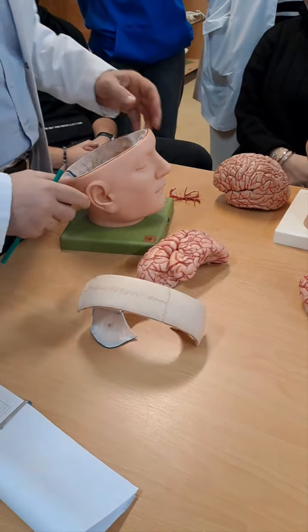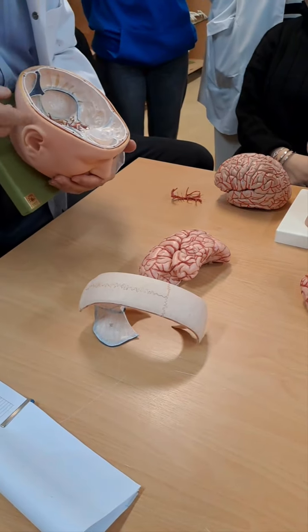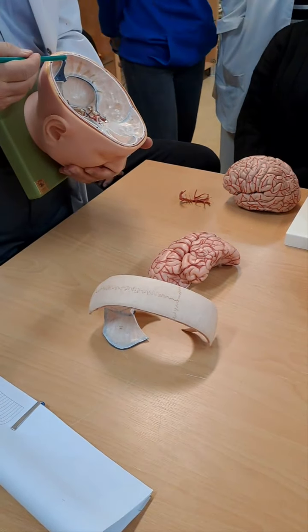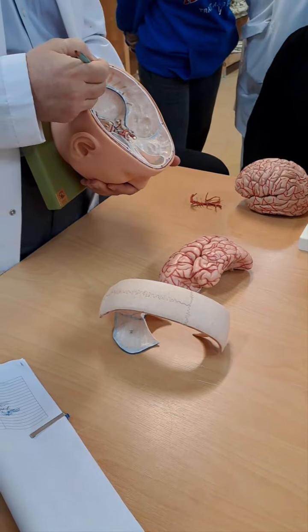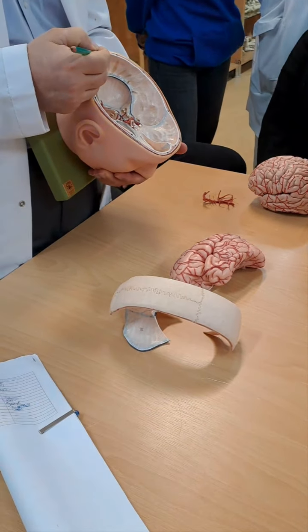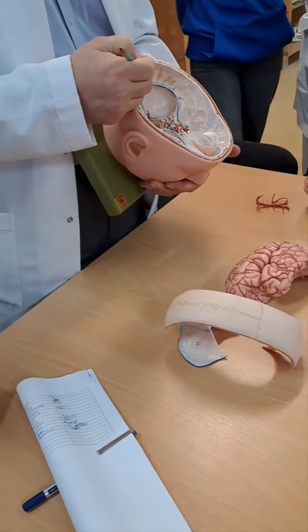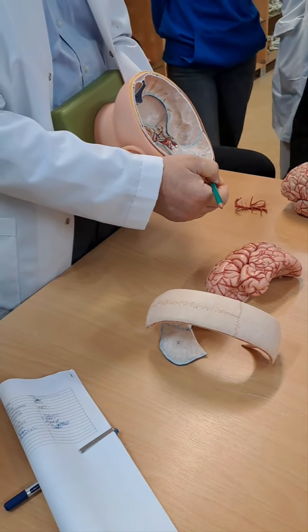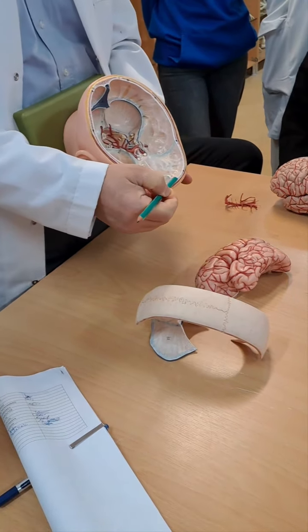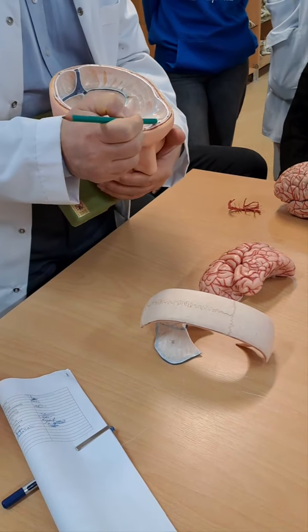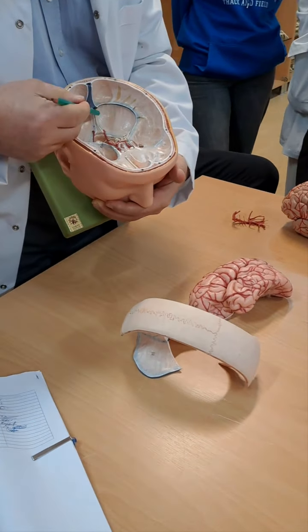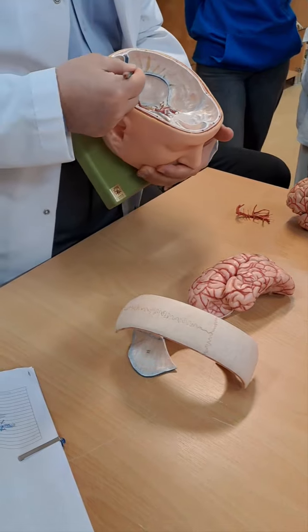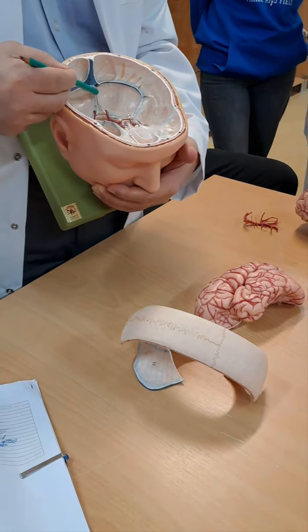Let's look at here. You see this one? This is the superior sagittal sinus, its posterior end. Here is the anterior end of the superior sagittal sinus. Look at here. Here you have the confluence of sinuses.